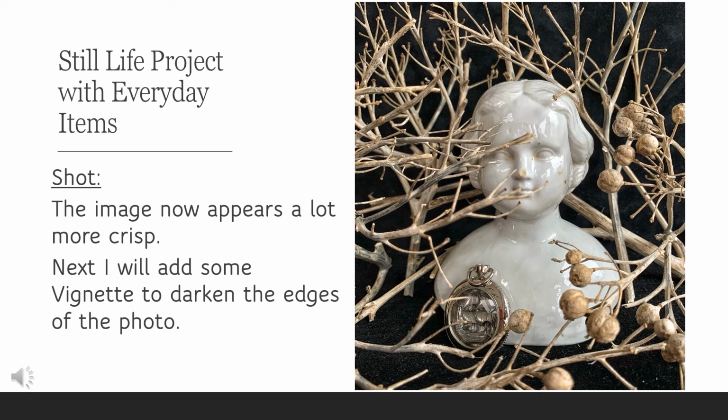After increasing the structure and sharpness in Snapseed, I find that the textures in this image are much better now. I think it really enhances the difference in textures between the shiny doll's head, the little silver object, and the twigs. Now, I think that the image appears a lot more crisp than before, which I really like. So the next step will be to add some vignette around the edge of the photo.